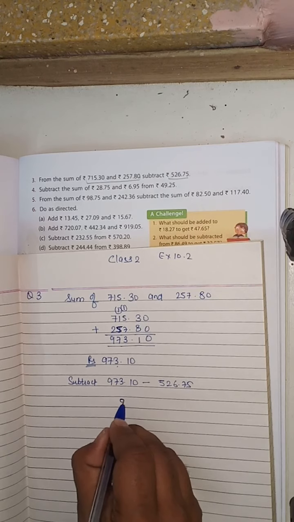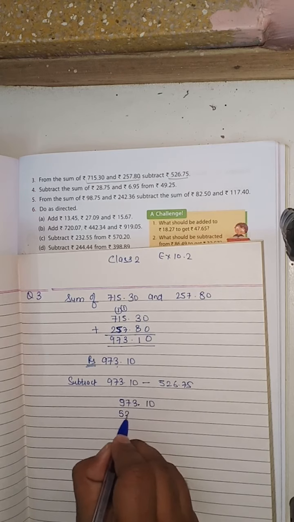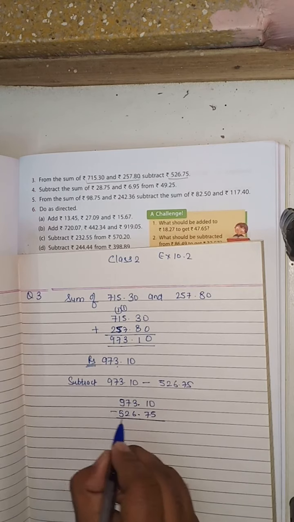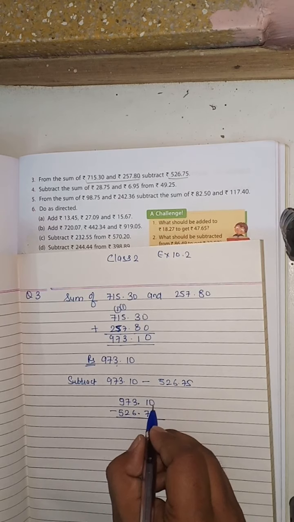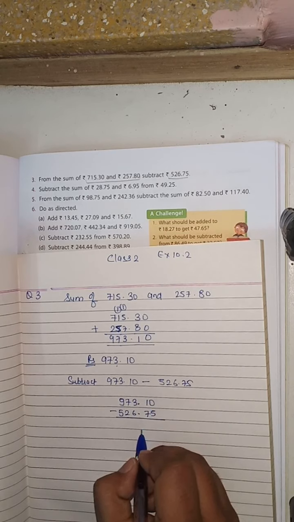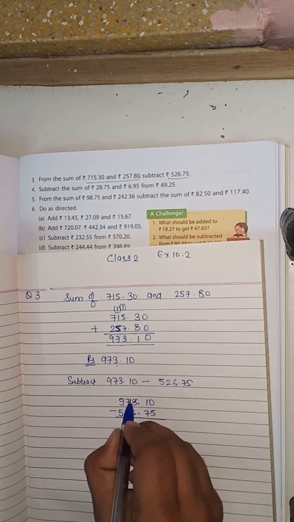So we'll write here 973.10, 526.75. So here we can subtract that. Now we knew that out of 10 पैसा can we subtract 75 पैसा. क्या हम 10 पैसे में से 75 पैसा subtract कर सकते हैं? नहीं. So what we'll do, we will take a borrow from 3.